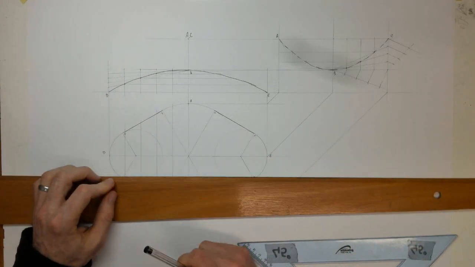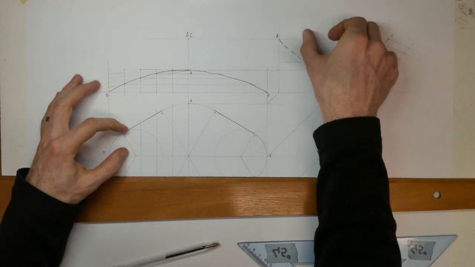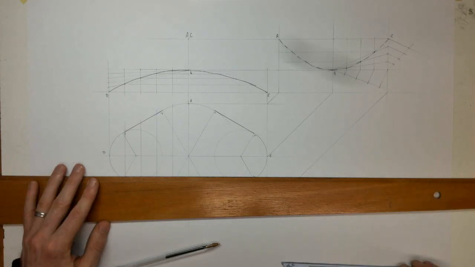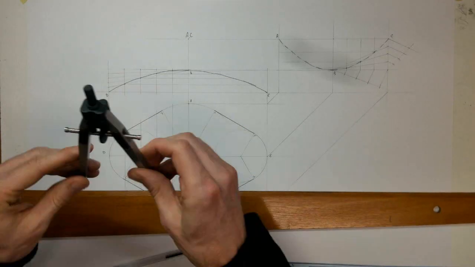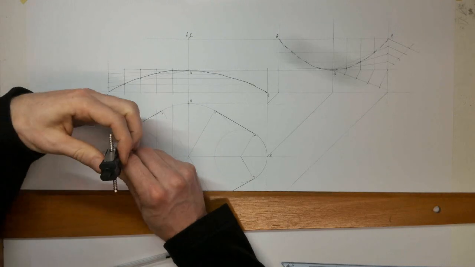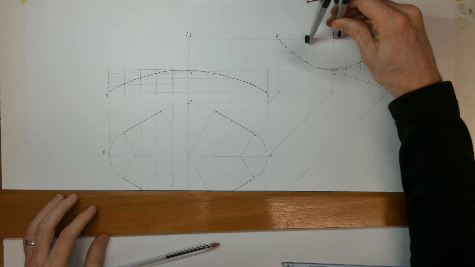I have an option: I can either take that height and step it off there, or I can project it. I'll take the height, it keeps things cleaner. So I'll take the width, that distance, and step it off.